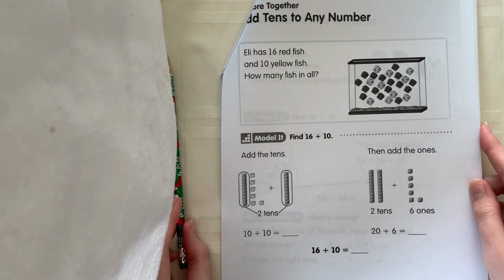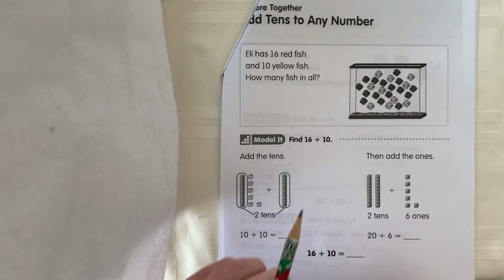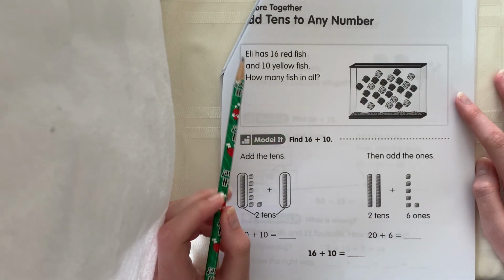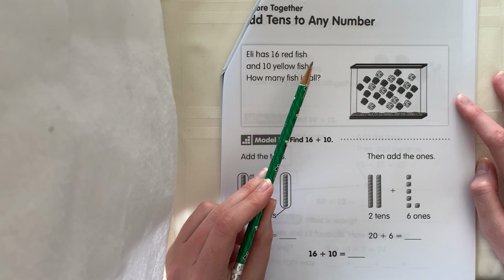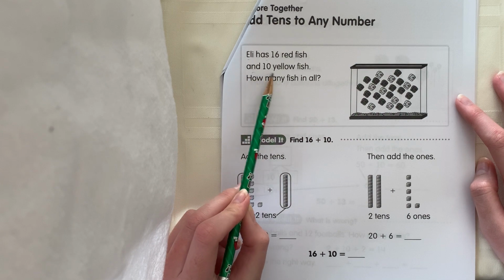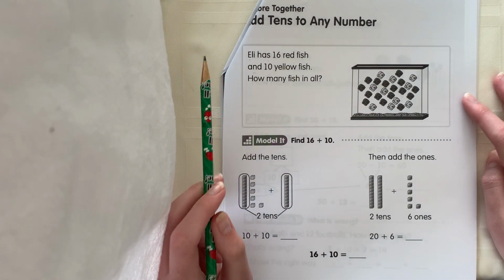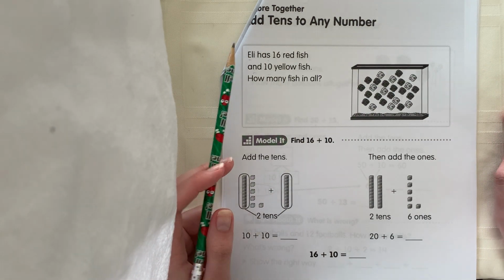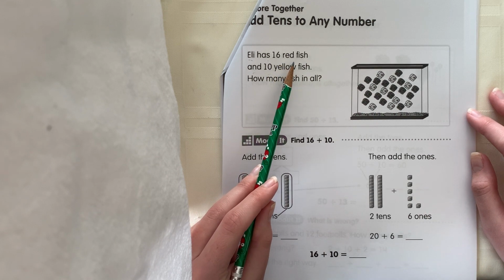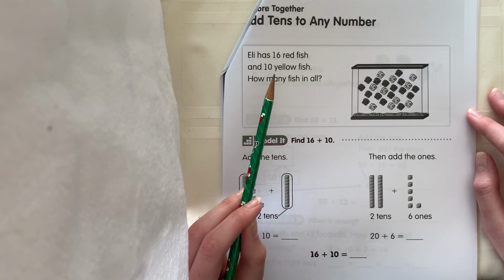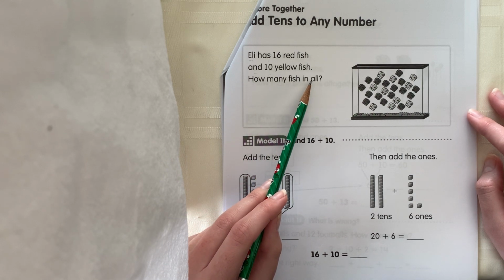All right. We are continuing to add tens to any number. This says Eli has 16 red fish and 10 yellow fish. How many fish in all? I'm going to read it a second time. Eli has 16 red fish and 10 yellow fish. How many fish in all?